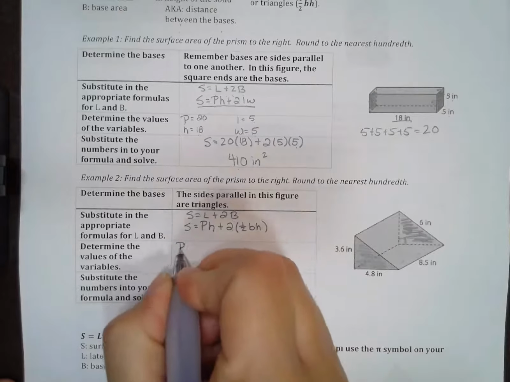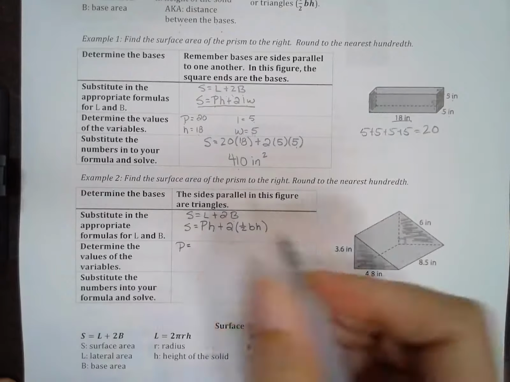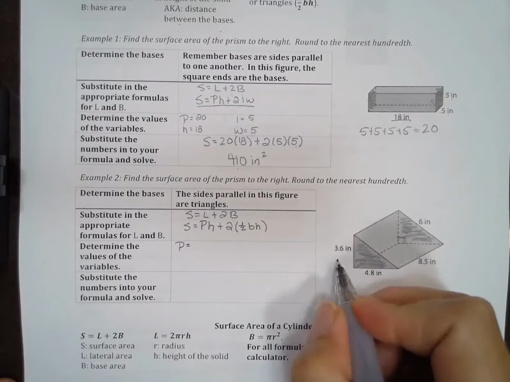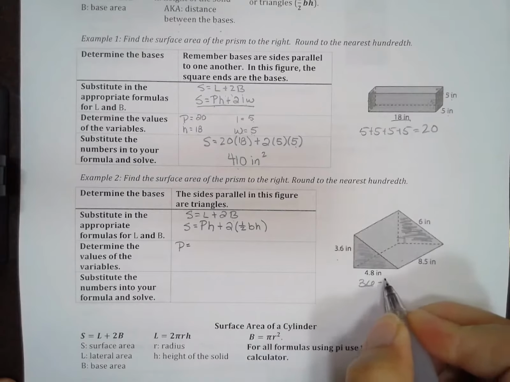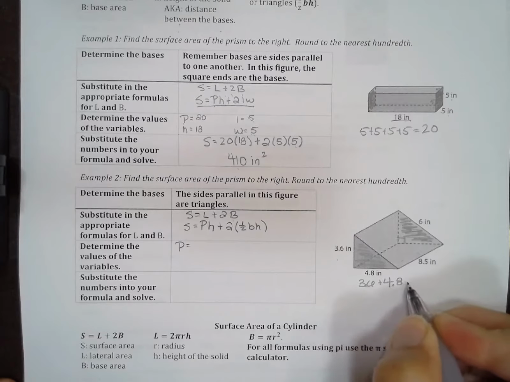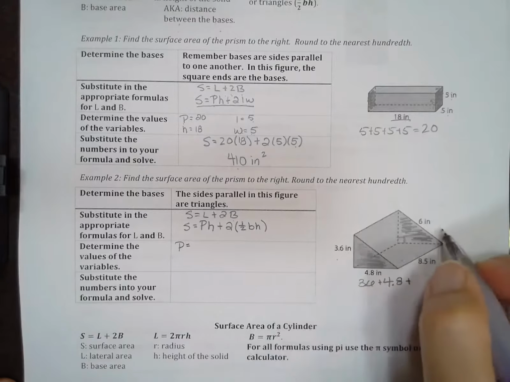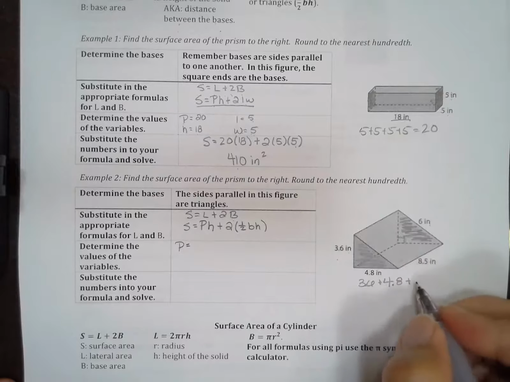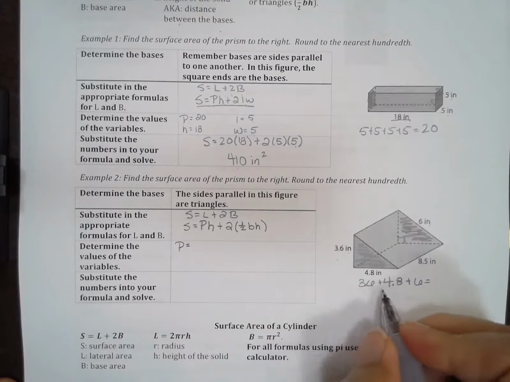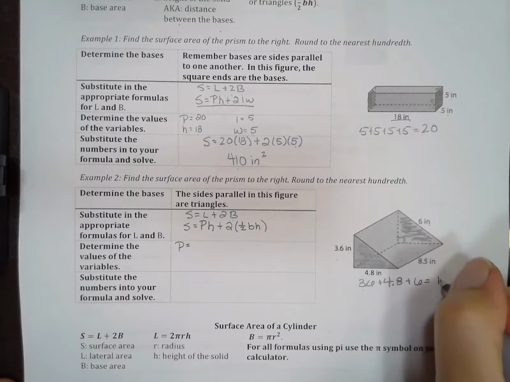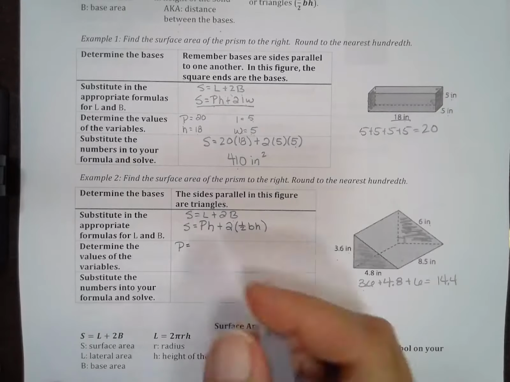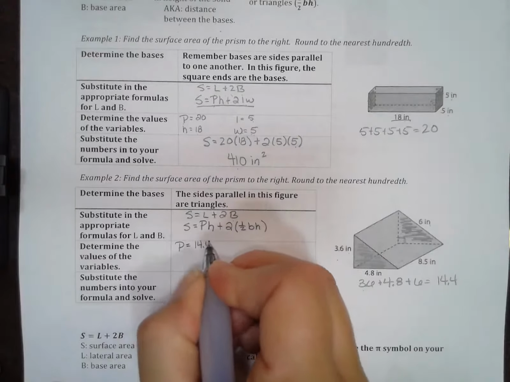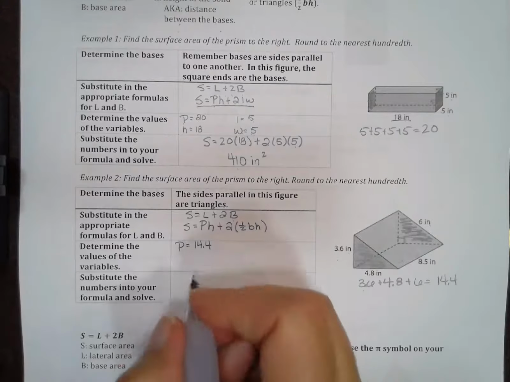So let's start with the perimeter of our base. Our base is a triangle. One side is 3.6. One side is 4.8. And the third side is labeled way back here at the end. That's 6. When I add 3.6, 4.8, and 6 together, I find that the perimeter of the base is 14.4 inches. So capital P is 14.4.